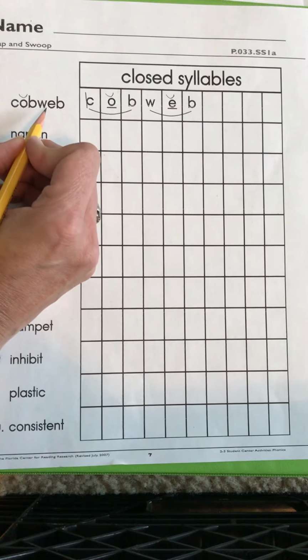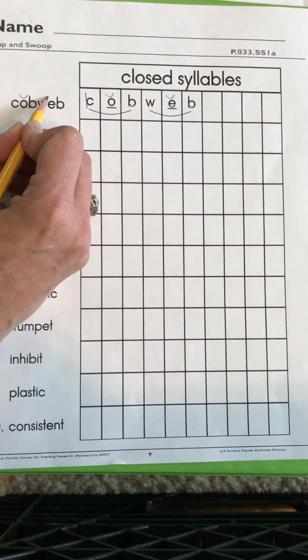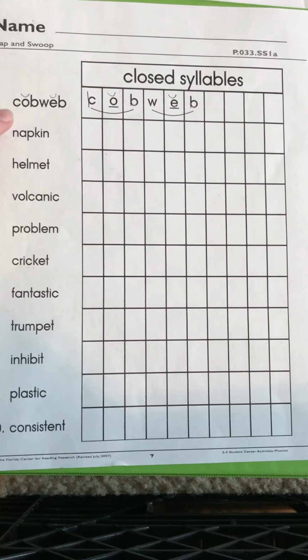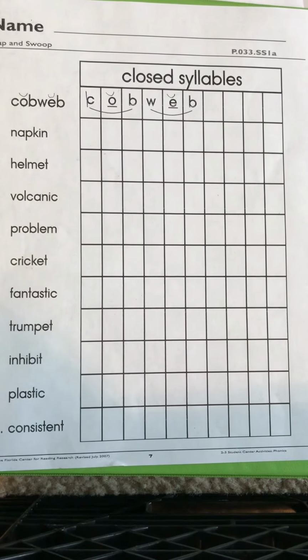Then I'm going to be looking at my second vowel, E. Does E have a consonant to close it in? It sure does. So this is going to be a short sound as well. Now we sound it out. K, ob, eb, cobweb. That's a word I know. All right, I think I did it right.